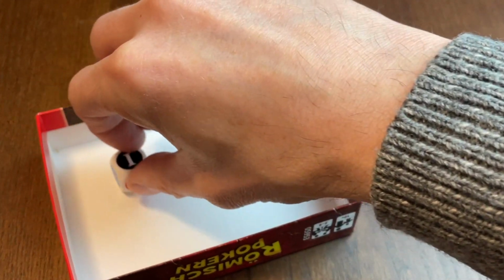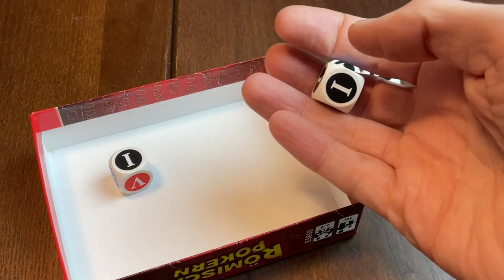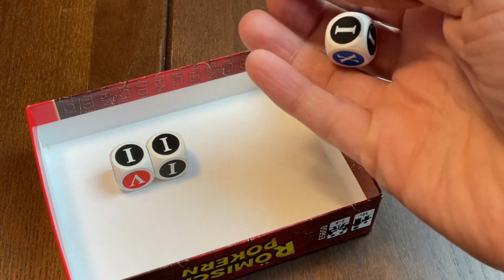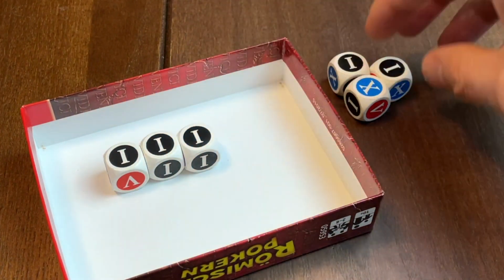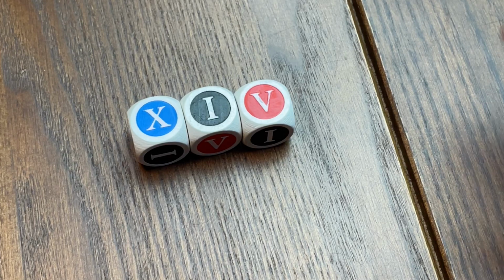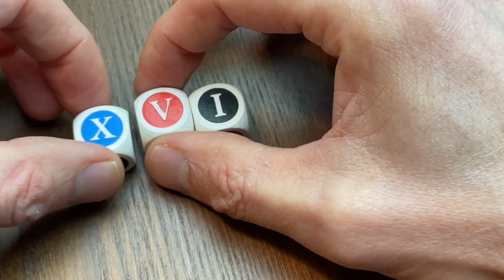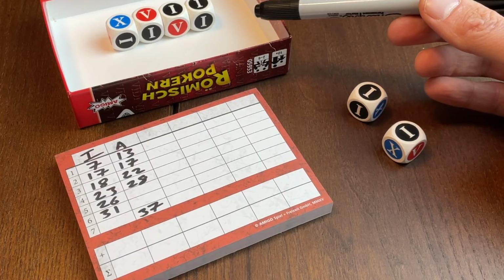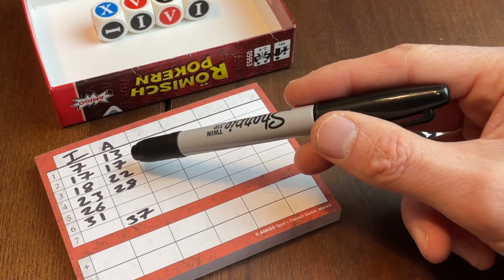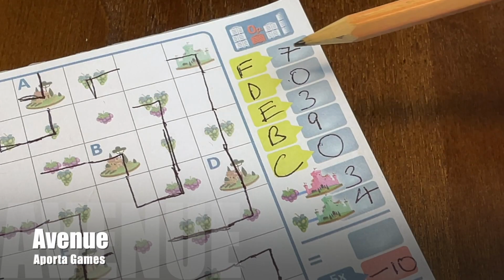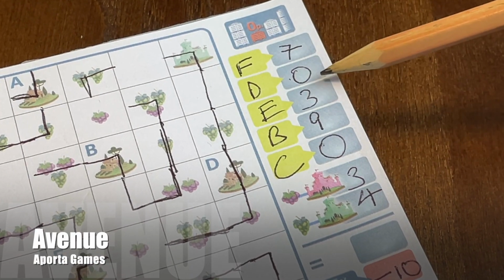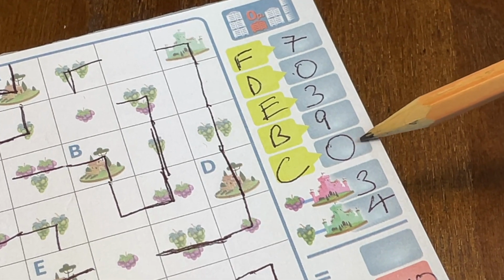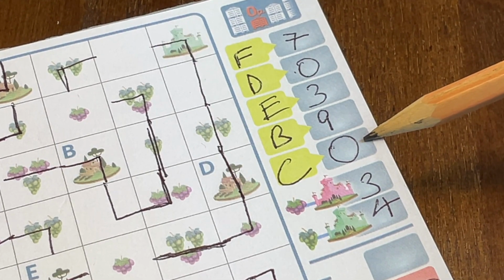You may then roll an additional die, and repeat up to 5 times, so long as every roll can be organised to represent a valid Roman numeral. So XIV could count as a roll of 14, or it could be rearranged to XVI and counted as 16. The numbers must be entered from top to bottom, and they can only appear once. In Avenue, the game is played over 5 rounds, and in each round you must score more points than you did in the previous round. Otherwise, your score for the round is 0.